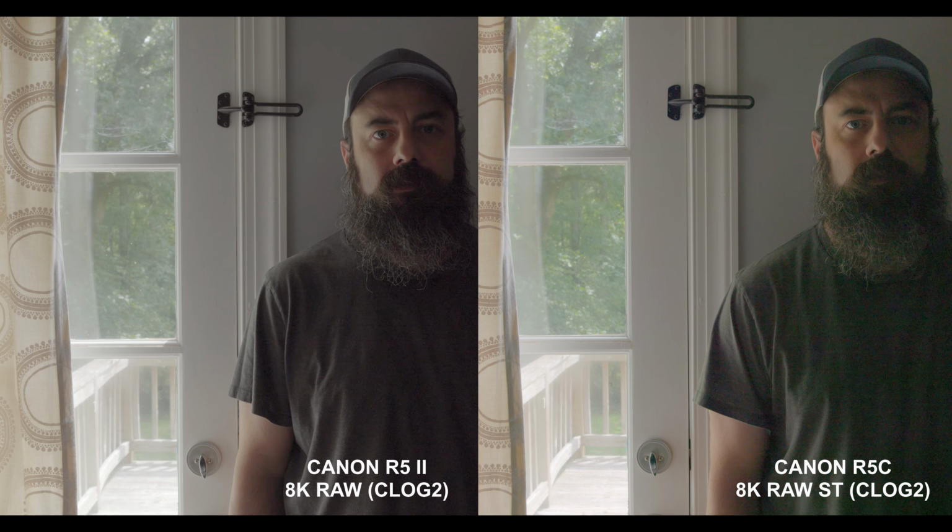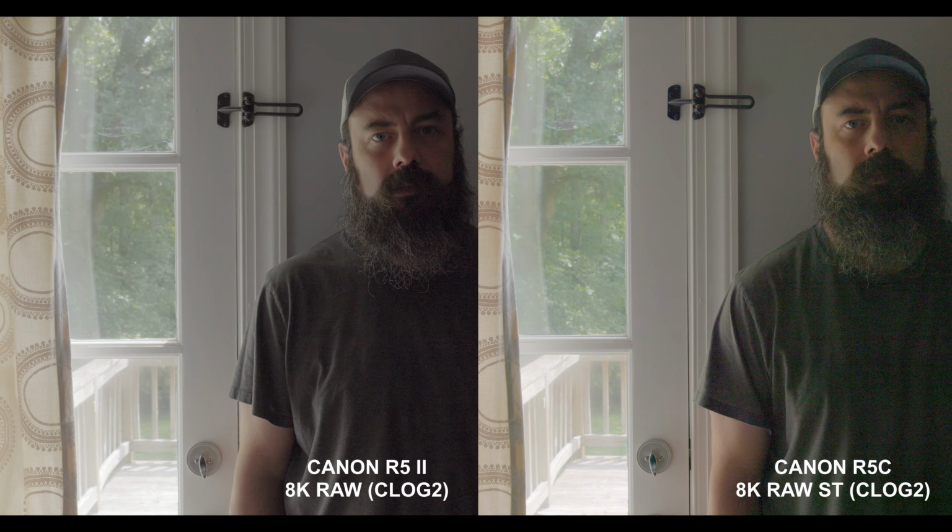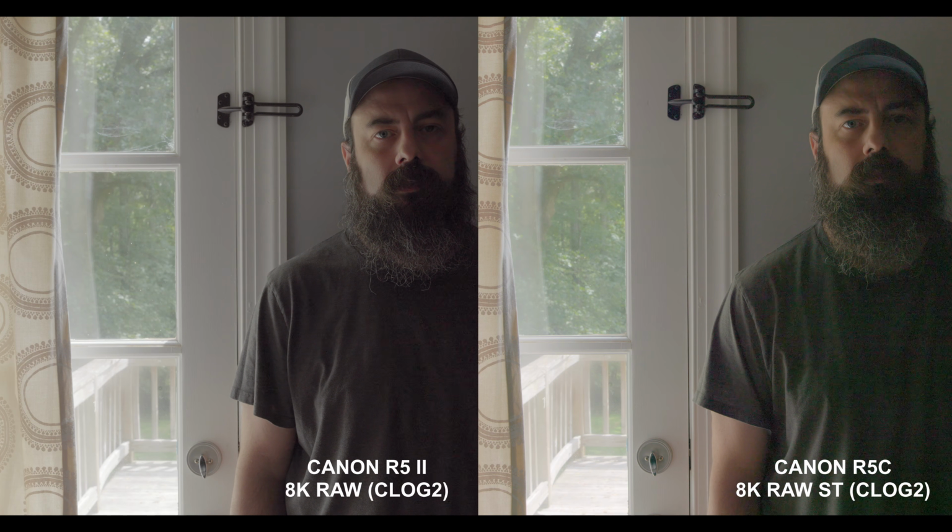All right, so here's the window test, and this is one of the ways I like to compare the dynamic range of cameras. Basically, I expose for the highlights, and then I look at the shadows. The highlights look very similar here if you look out through the window, since both are interpreted as C-Log 2, but the shadows definitely look worse on the R5C. You got that horizontal banding, which I've definitely demonstrated in several other videos. The chroma noise is more magenta on the R5II and more green on the R5C.